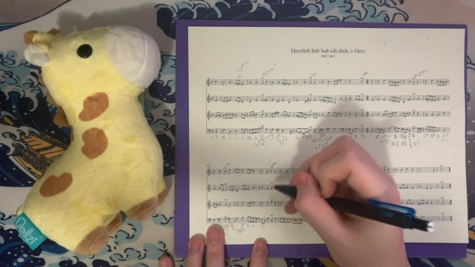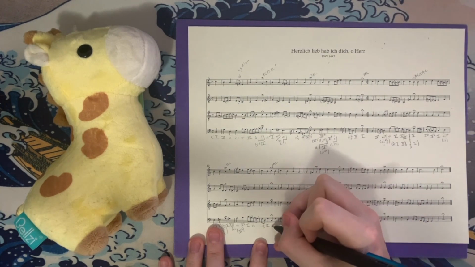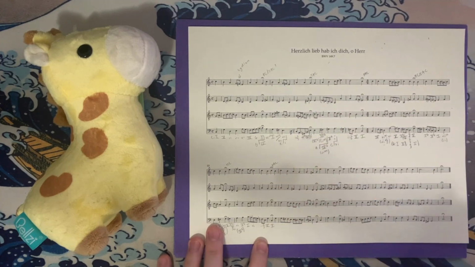We then have G, D, G, and B, root position G major triad, that's our 5, and then we cadence on C major, C, E, G, and C, our tonic triad.